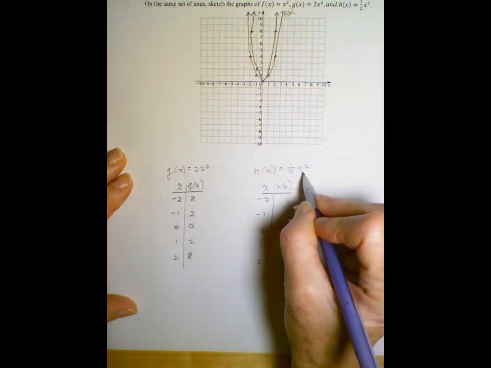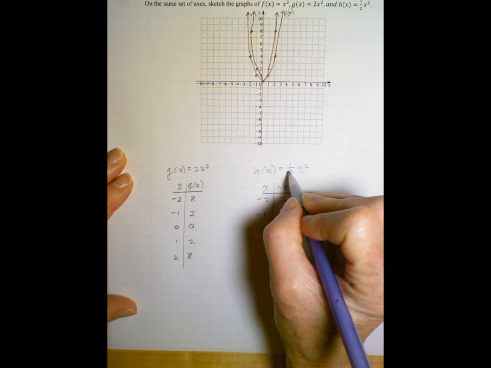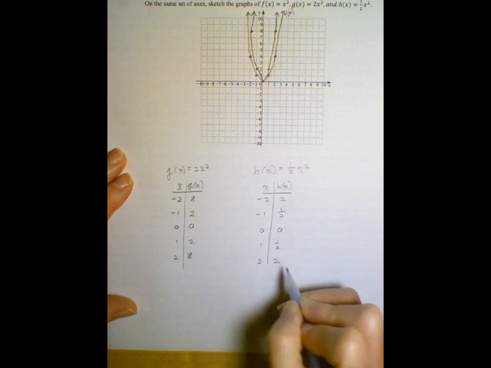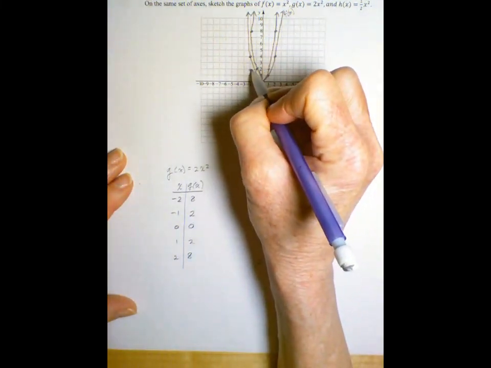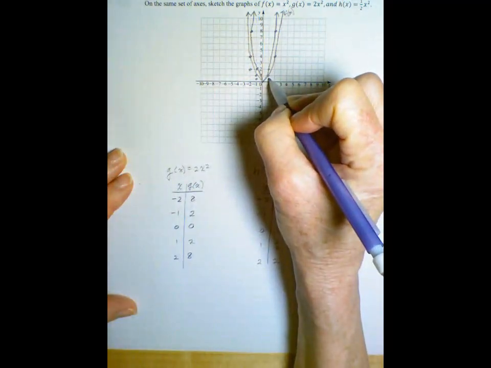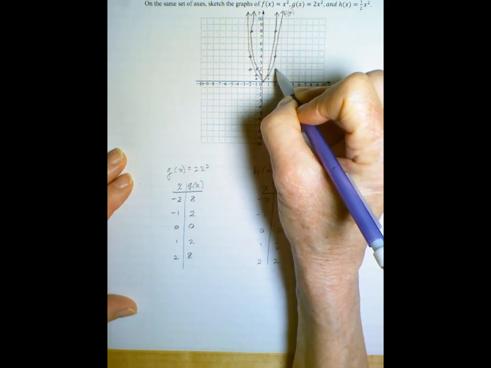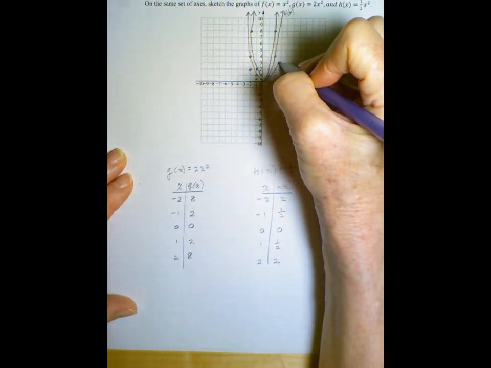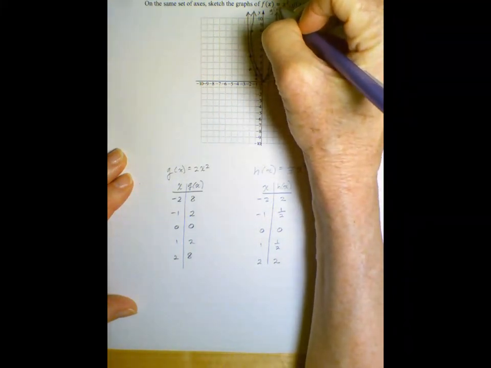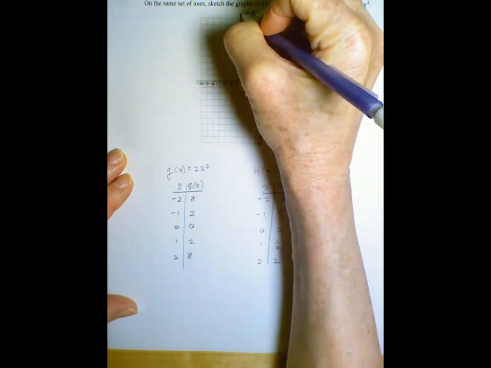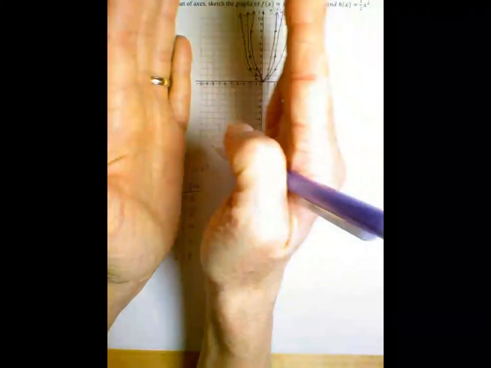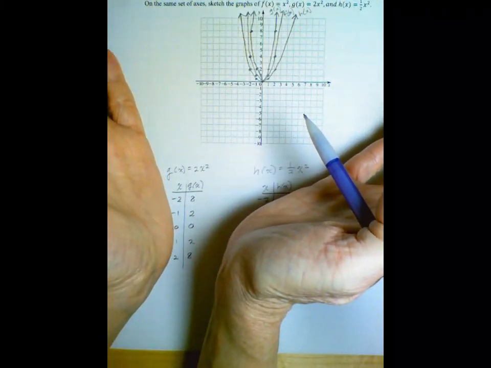Okay, -2 squared is 4, half of 4 is 2, -1 squared is 1, 1 times a half is 1/2, 0, 1/2, and 2. Okay, -2, +2, -1, 1/2, 0, 0, 1, 1/2, and 2, +2. So now notice that we are on the outside of our original parent function. Here's g of x, it was this one. So our parabola is actually opened up more. Instead of getting thinner, it's gotten wider, right?